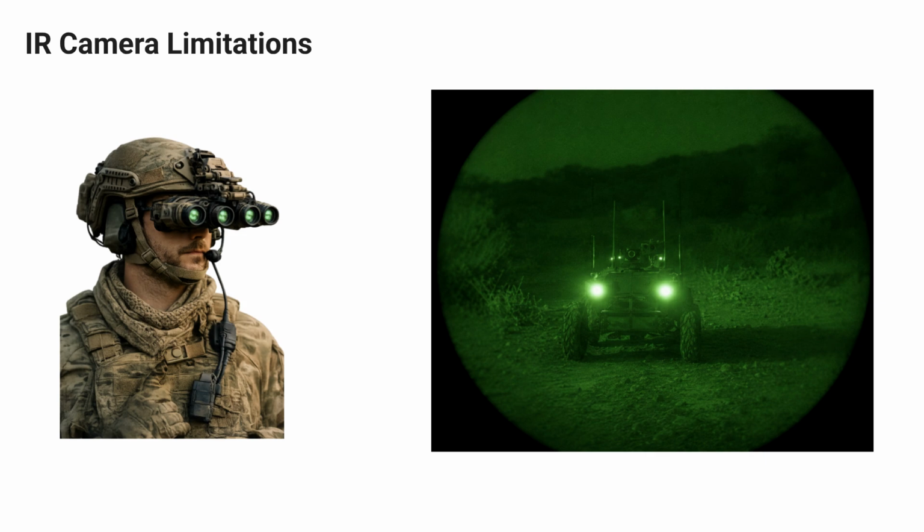For this reason, the military may prefer passive sensors such as low light or thermal cameras, while using active IR illumination only when necessary and under operator control.